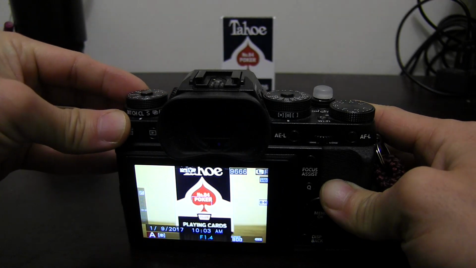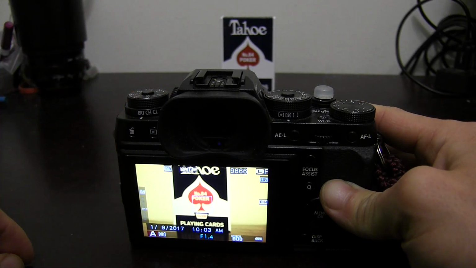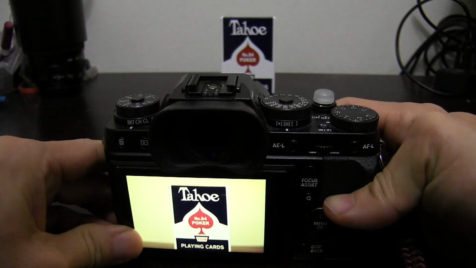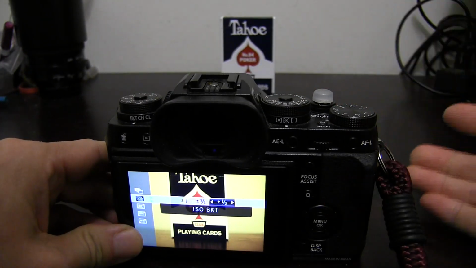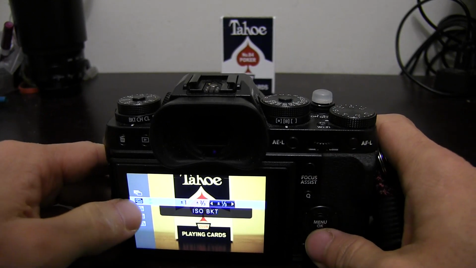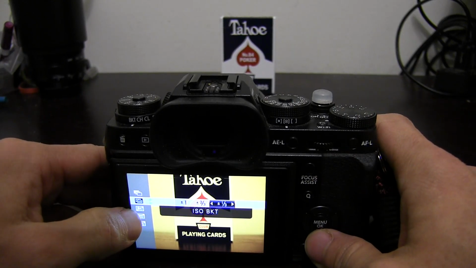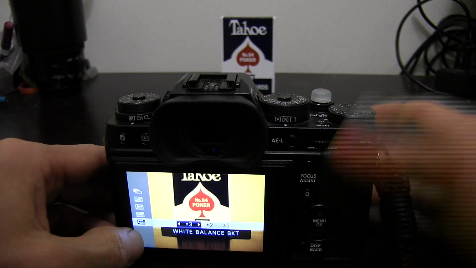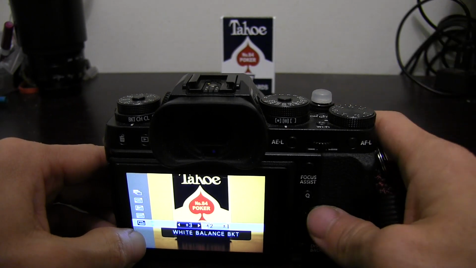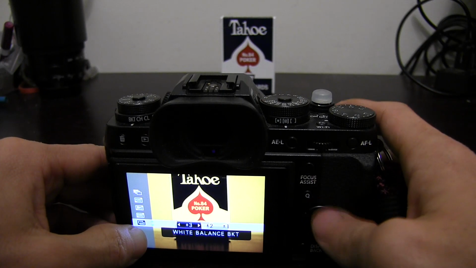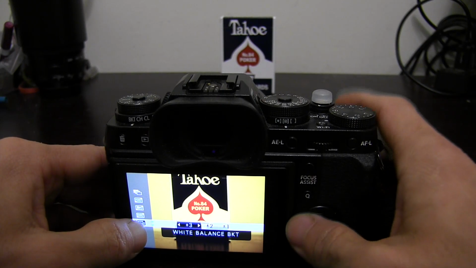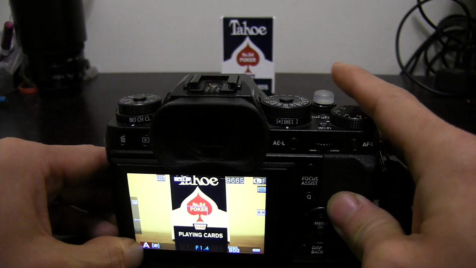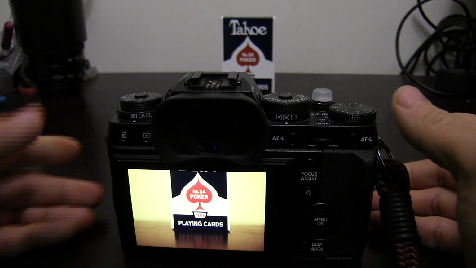If I go to a different drive mode, such as bracket, and I press this same button, watch what happens. A completely different menu pops up, okay? I can adjust the brackets that are available. There are so many brackets to choose from: ISO, film simulation, dynamic range bracket, different multiple exposure modes, white balance bracket. And if I want to adjust these, I just go like this and take pictures. Okay, so it took 3 at once depending on what I specified.